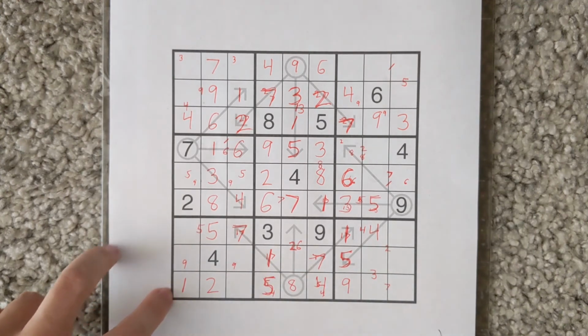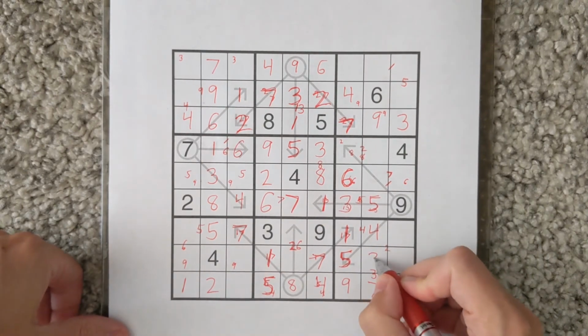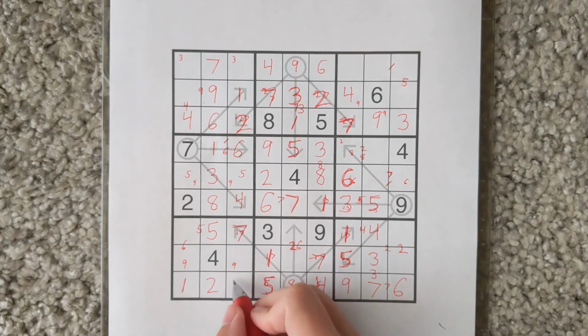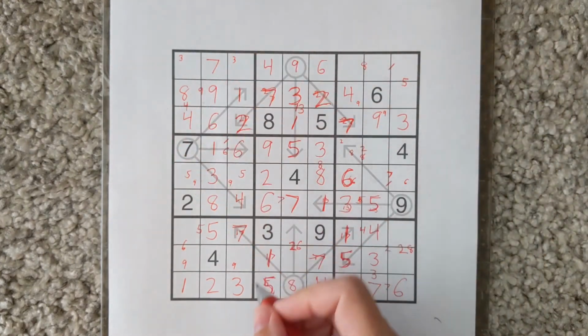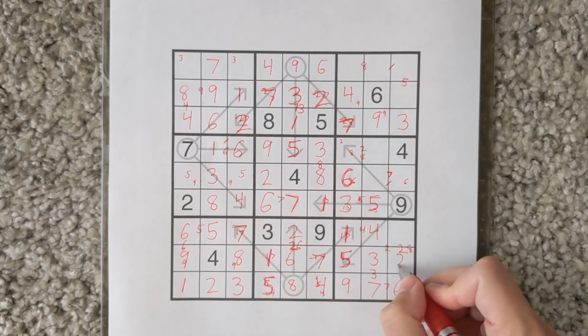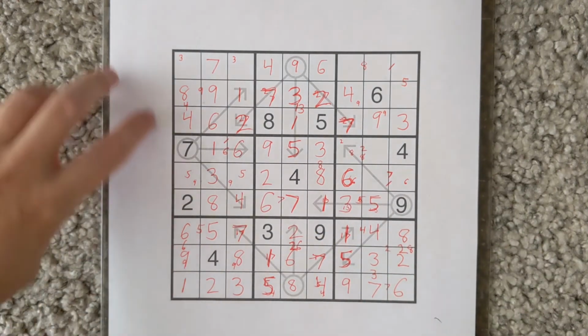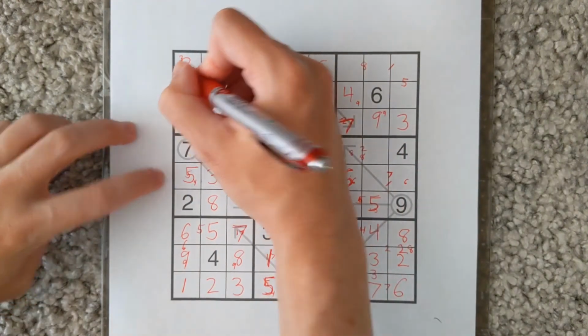This is the only spot for a 1 left in this box. We have 3, 6, 8, 9. 6 has to be over here. That's going to force this finally. Puts a 3 down here. 8 up here means 8 here, means 8 here. 8, 9, 6, 6, 2, 2, 8. This 9 forces a 9 and a 5 and a 5 and a 3.